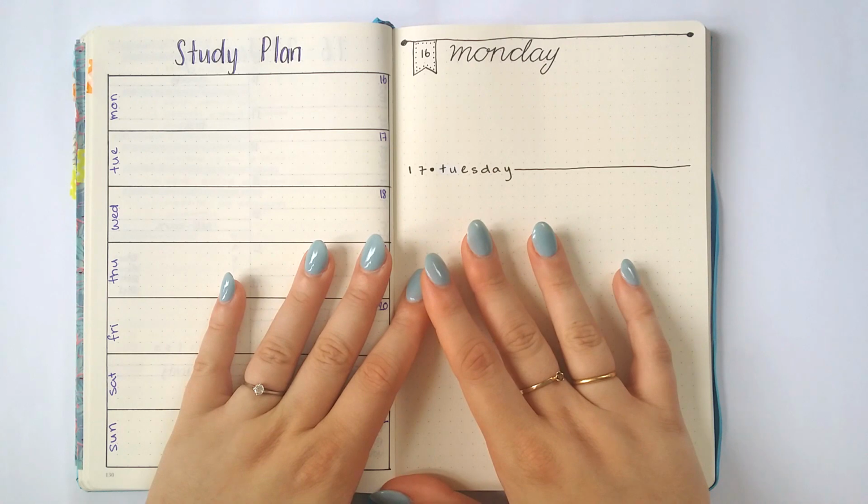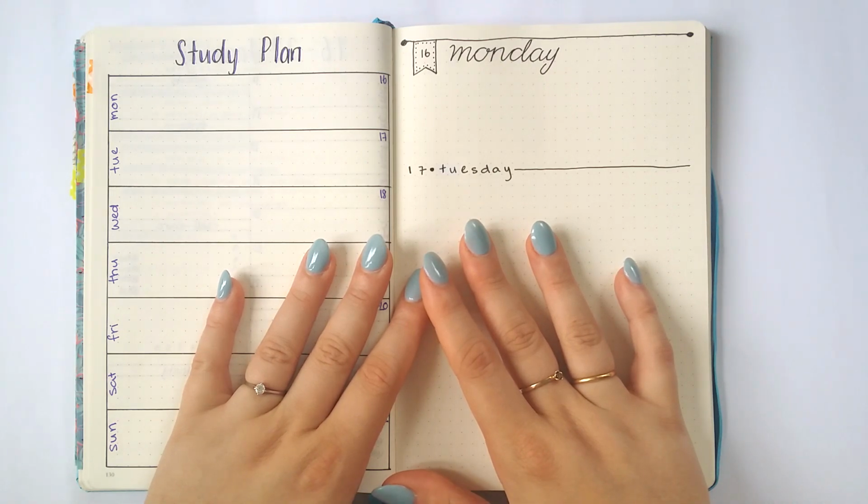The main point of having a bullet journal for me is functionality, because I have a lot of things to do and I like to keep track of my time and all of my to-do lists. So it's a productivity tool first and foremost.